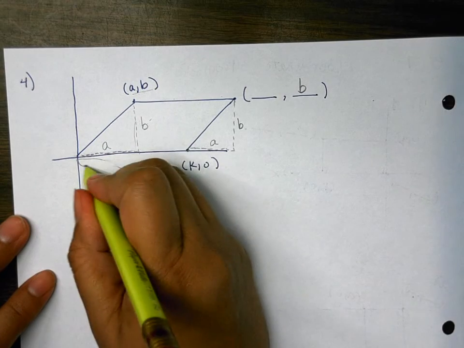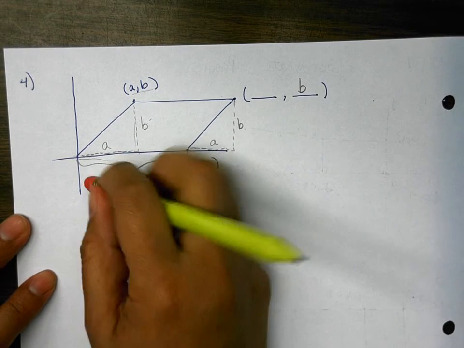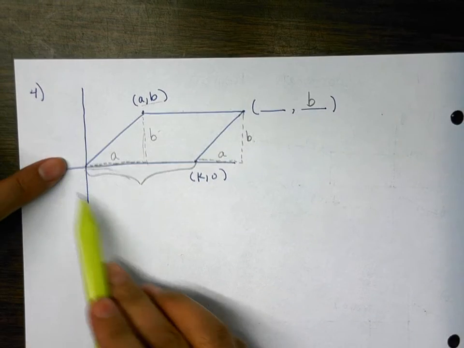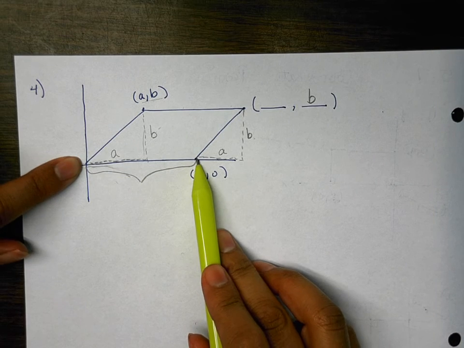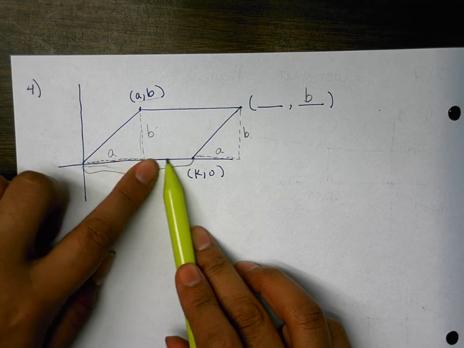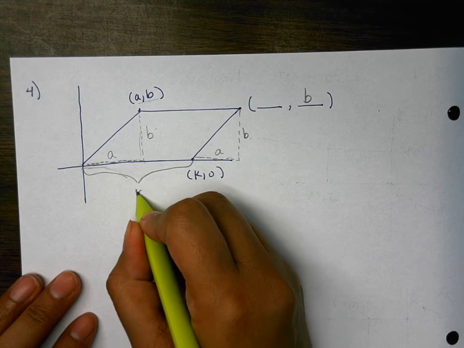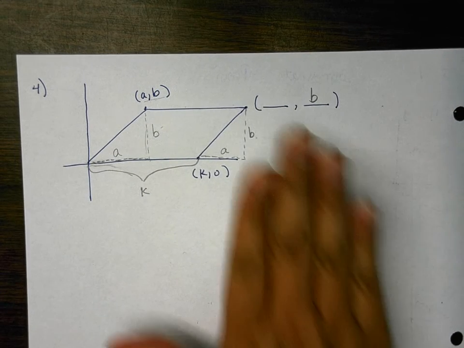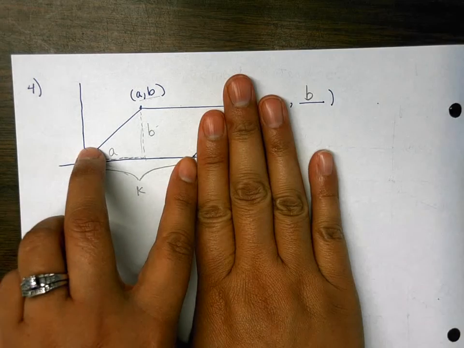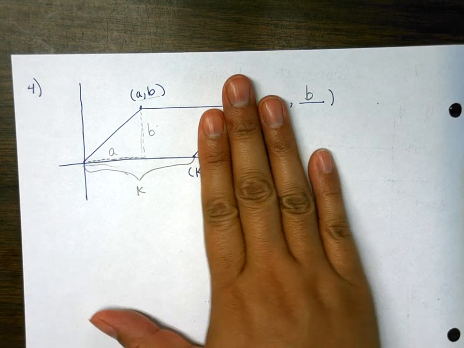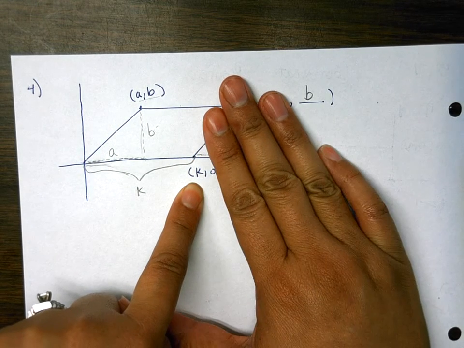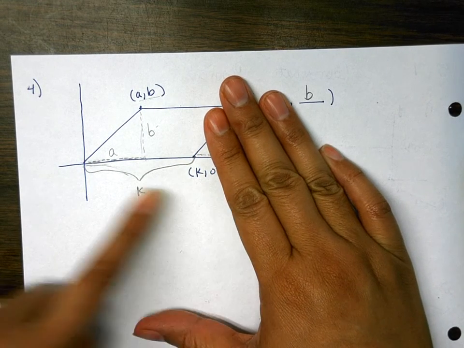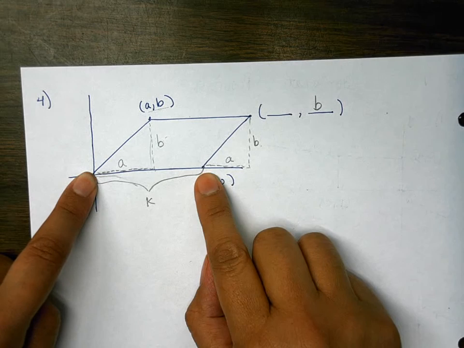Okay. According to this piece right here, what is the length of this segment here? I went from 0 over K. What is the length of this segment right here? K. Okay. Does everybody see that this piece just right here is K? Because I went over K up 0. Yes or no? Okay.